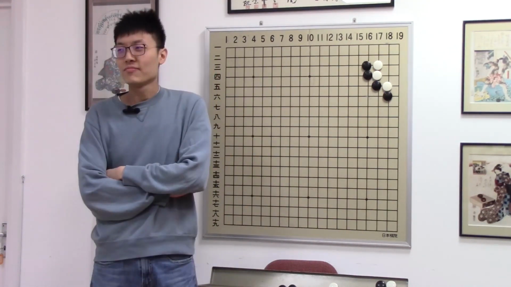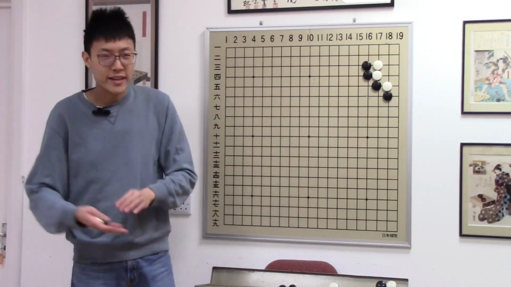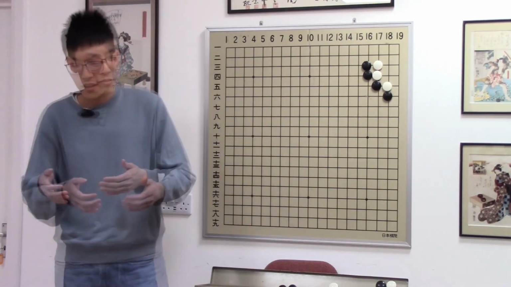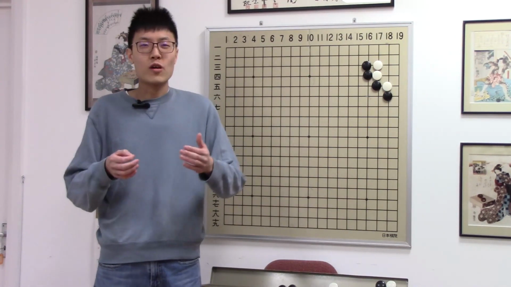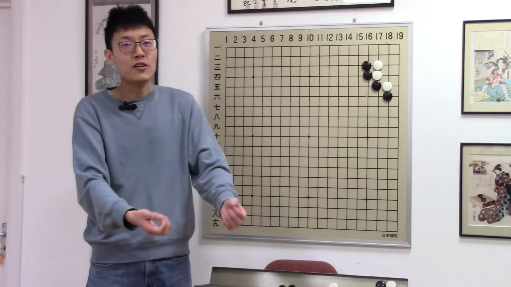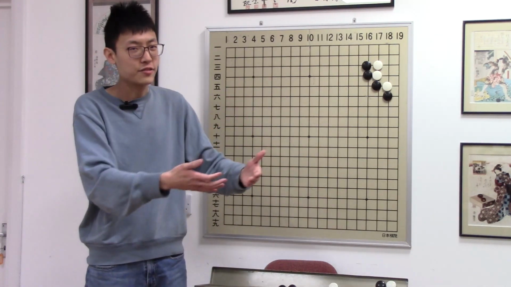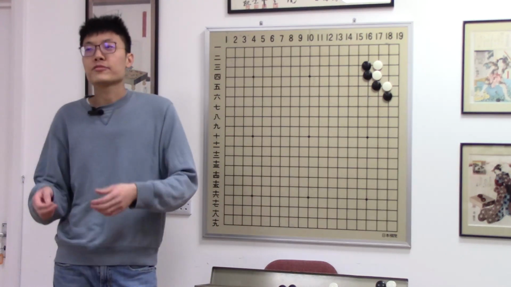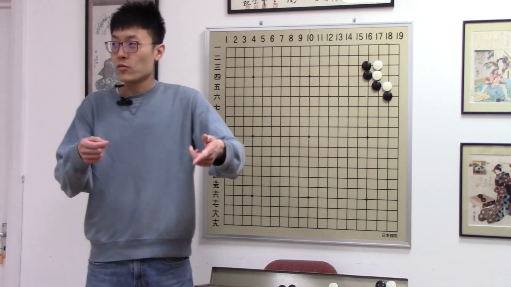So why does this move result in black getting the corner and white getting the influence? Black is asking a question: do you want the inside or the outside? Very good. When you play Go, this is something I'm really keen to teach beginners. Go is a game of trade-off. It's a trade-off between your cash and your influence, as well as your opponent's cash and your opponent's influence.